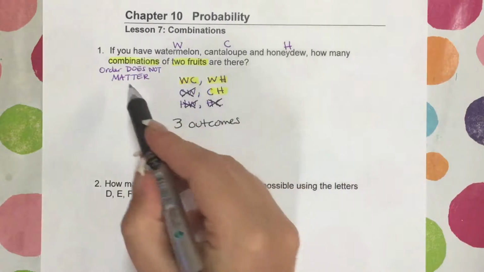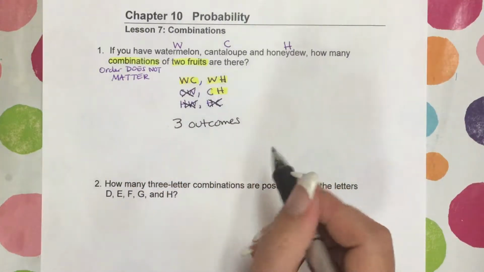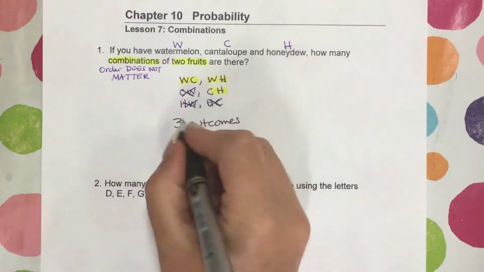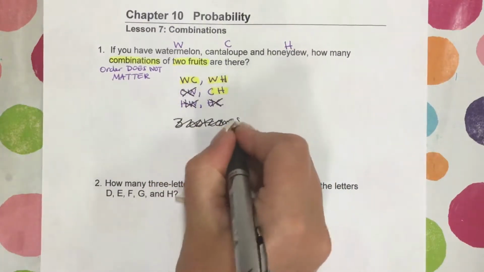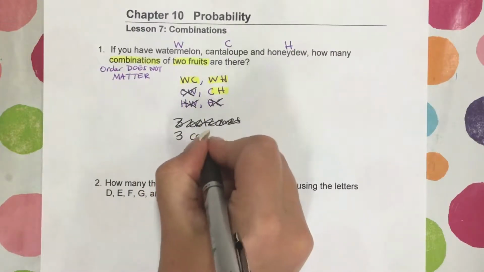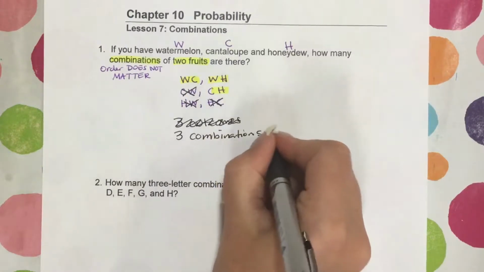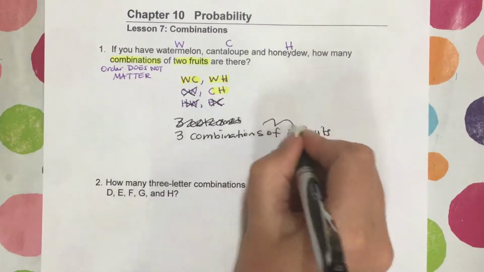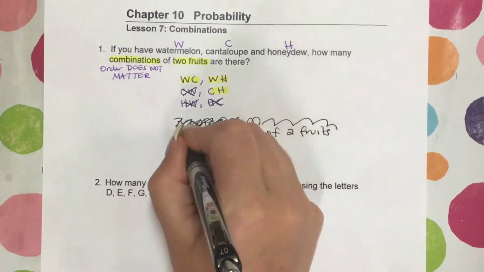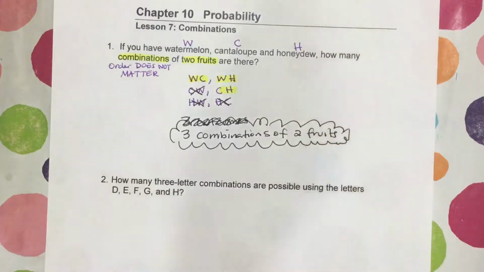So, how many combinations of two fruits are there? We should say 3 combinations of 2 fruits. All right, and that's how that one works. Okay, let's go on to the next.